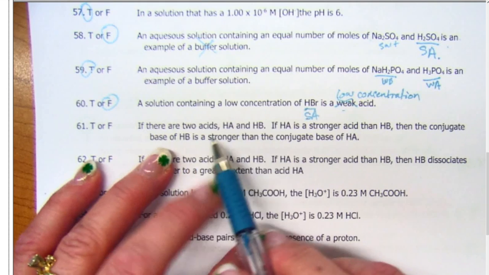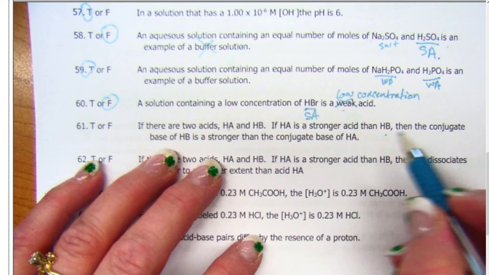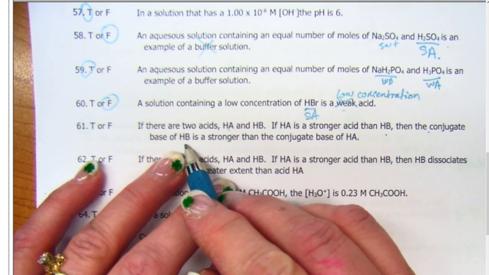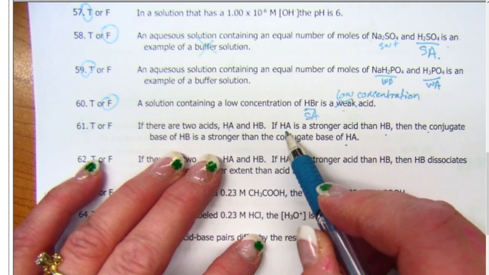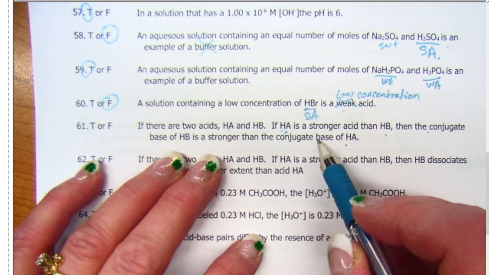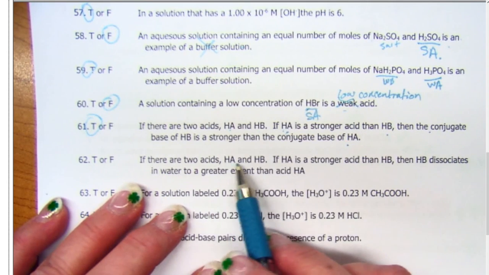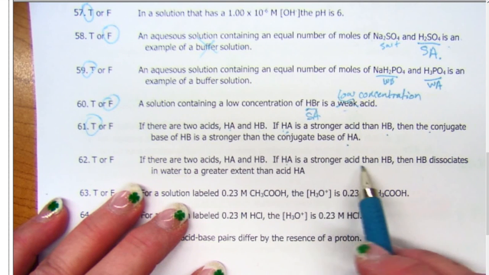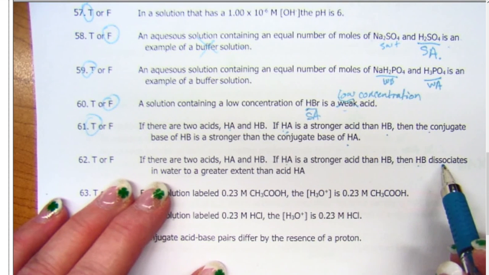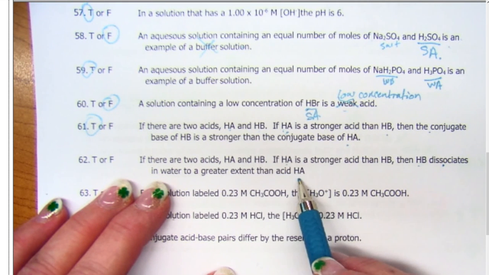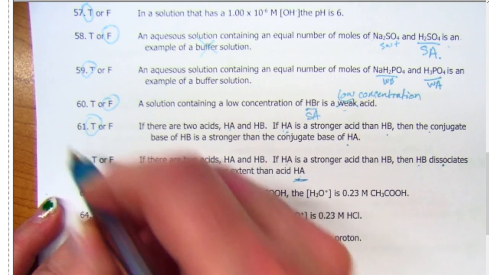Okay, so if there are two acids, HA and HB, and HA is a stronger acid than HB, then the conjugate base of HB is stronger than the conjugate base of HA. Well, if HA is stronger, then the conjugate base of HA is weaker, which is true in that statement. And then if there are two acids, HA and HB, and HA is a stronger acid than HB, then HB dissociates in water to a greater extent than HA. That is not true. It would be HA that would dissociate more because it's a stronger acid, so this one's false.